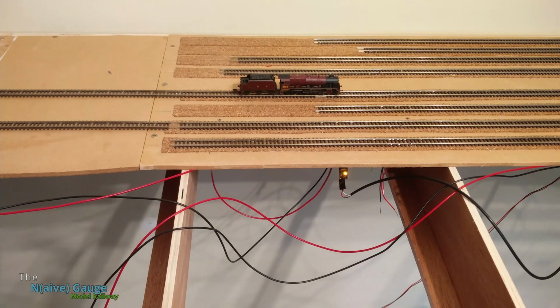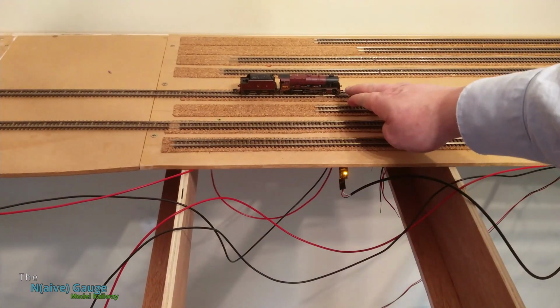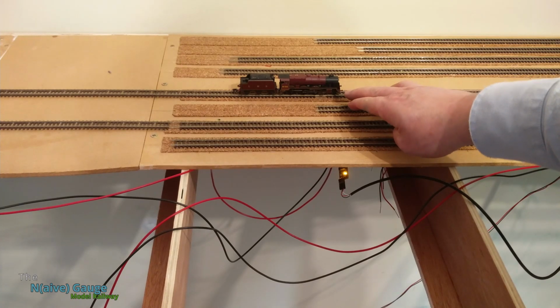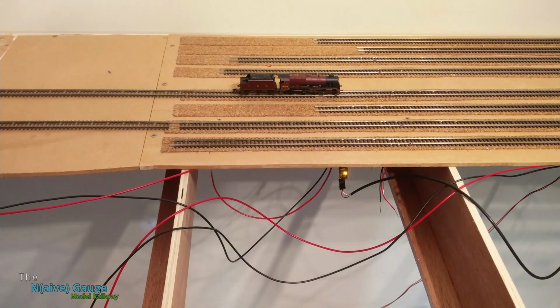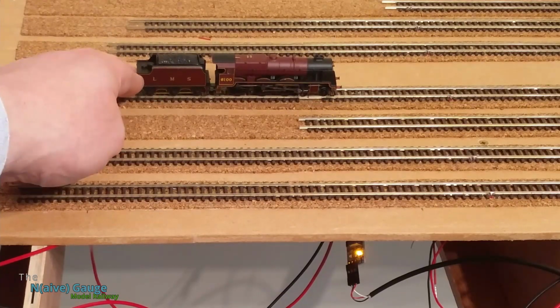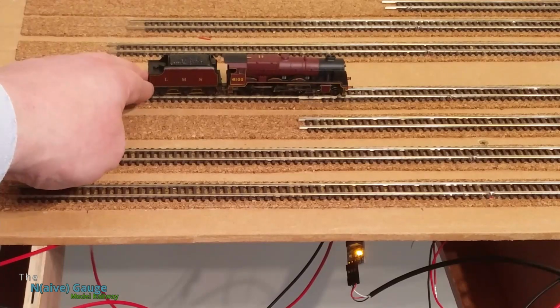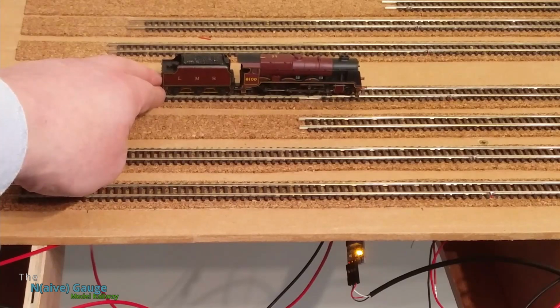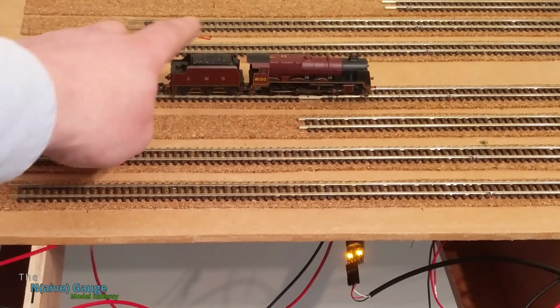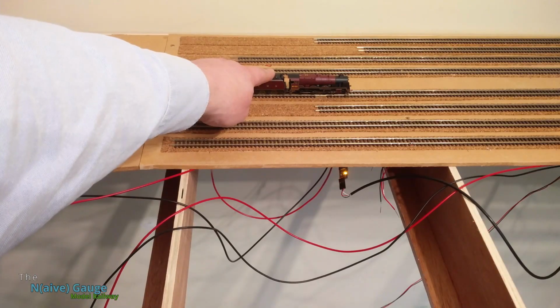In particular, we need to calculate the offset between where it's detected and where the front of the buffers are. You'll see just here is the front of the buffers, but somewhere under there is the pony truck, and we need to find out how far ahead the buffers are from where the pony truck is. Now the way we can do this is to push the train forwards very gently until it first indicates just there.